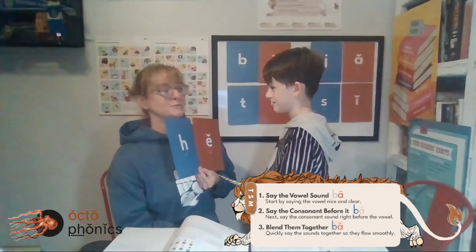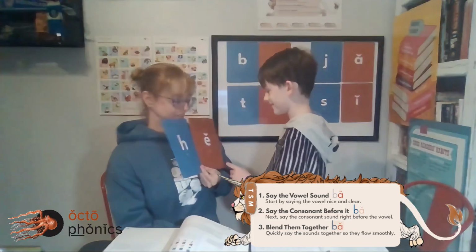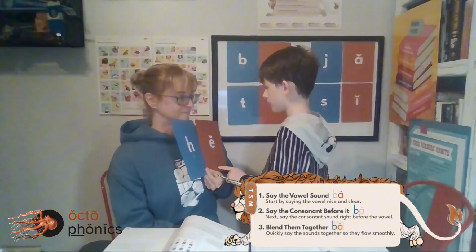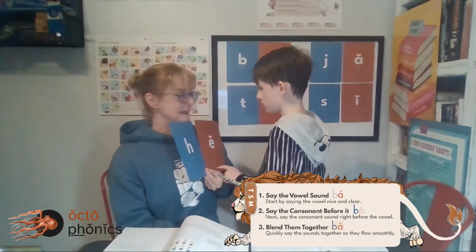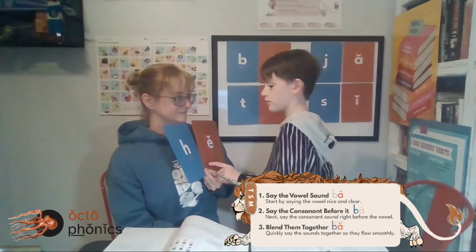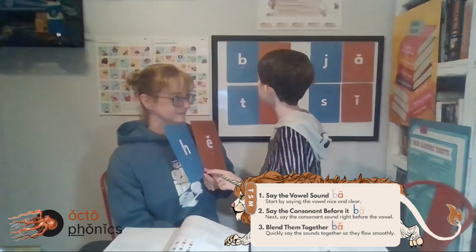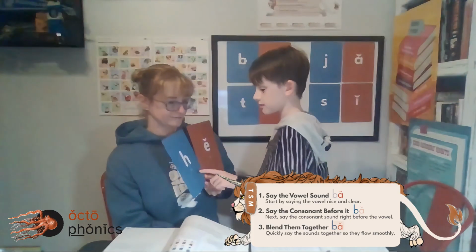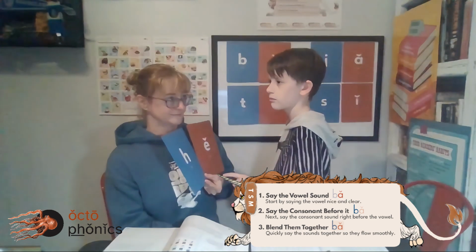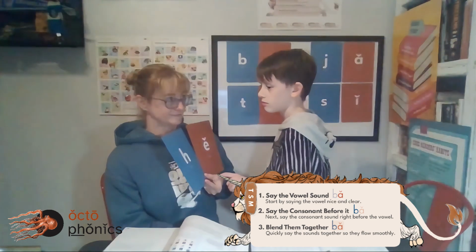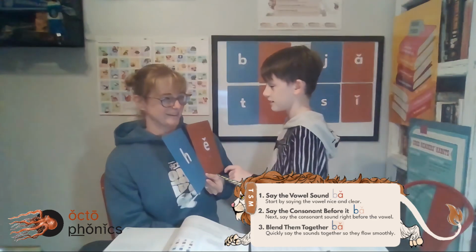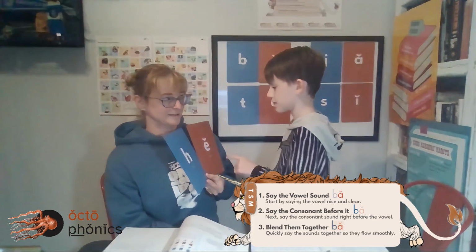Okay, let's see what you remember from the other day. Go. You find the vowel. Say the vowel sound. Then you look for the consonant. Then you say each of the sounds, yep. And then you blend them together.